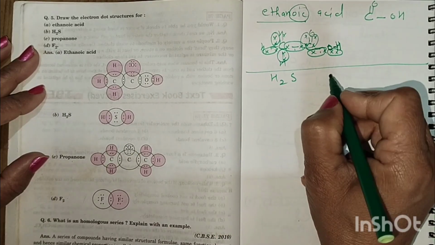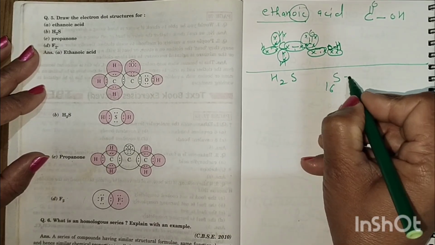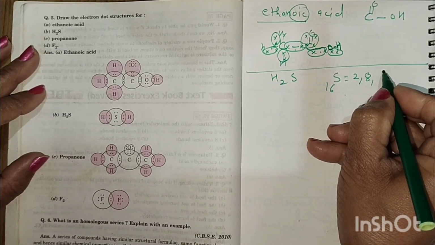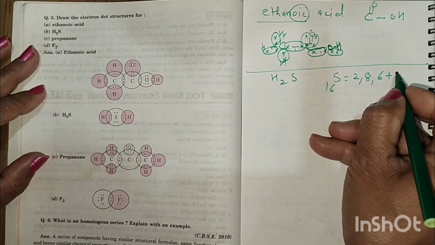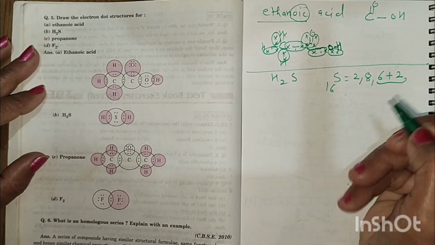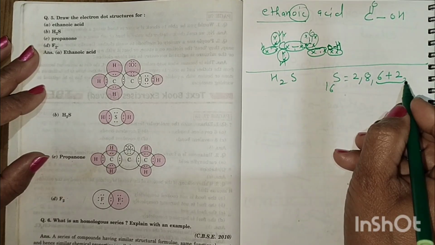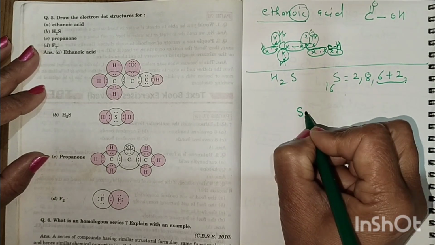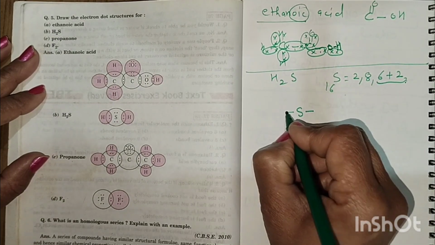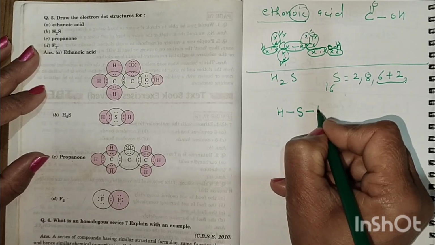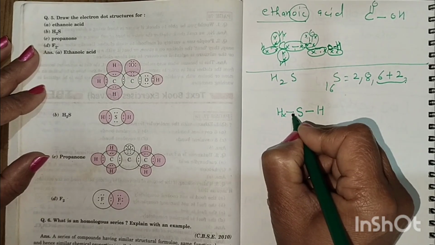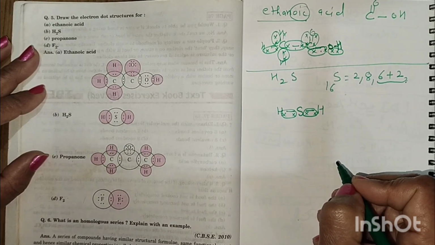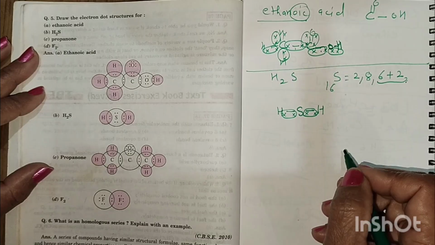Sulfur atomic number is 16 and its electronic configuration is 2, 8 and 6, and it will share 2 electrons, or gain 2 electrons to complete its octet. Sulfur comes in between because it will share 2 electrons, one with this hydrogen and one with this hydrogen, and this is the electron dot structure of H2S.